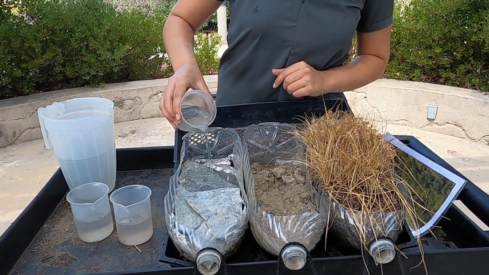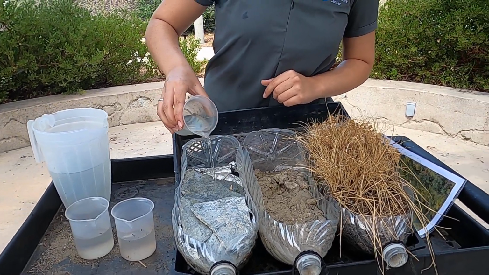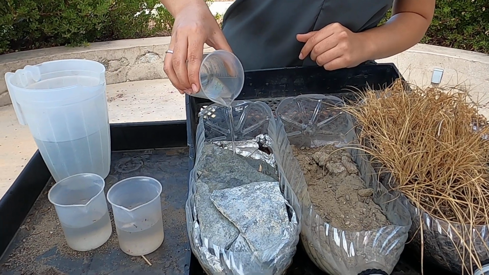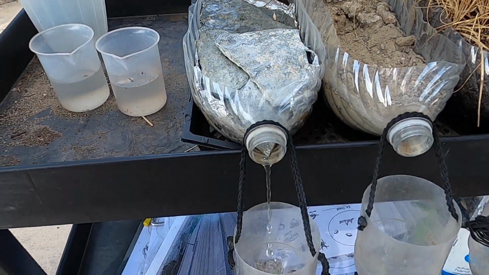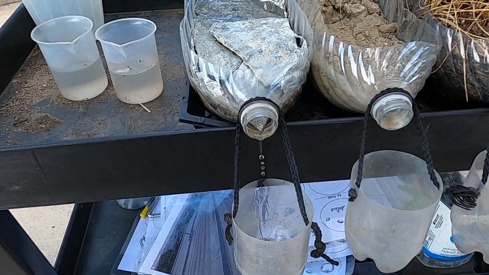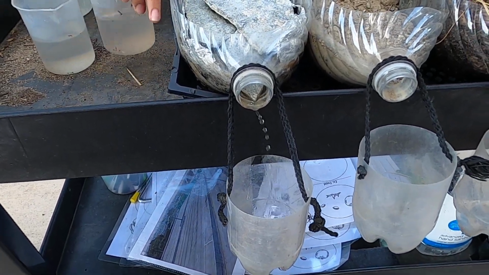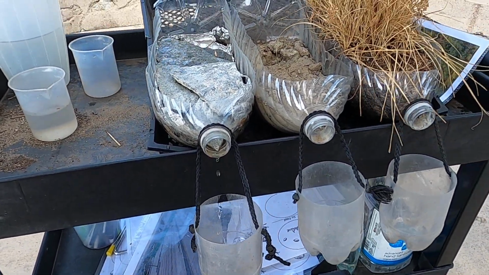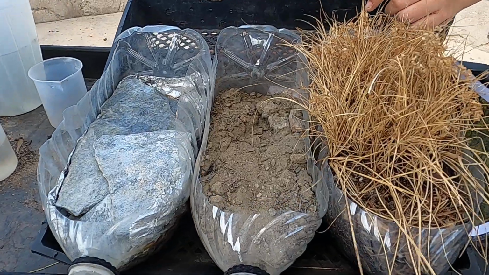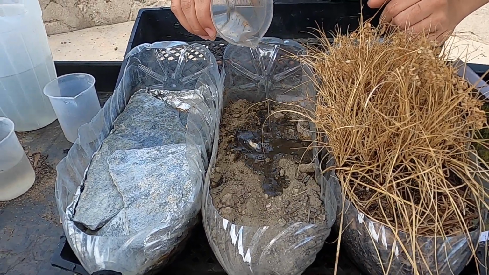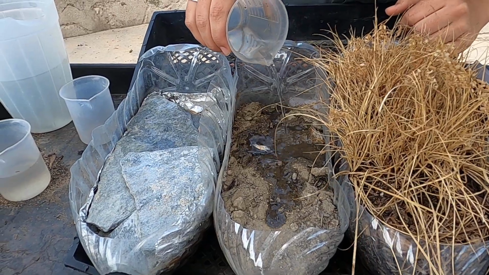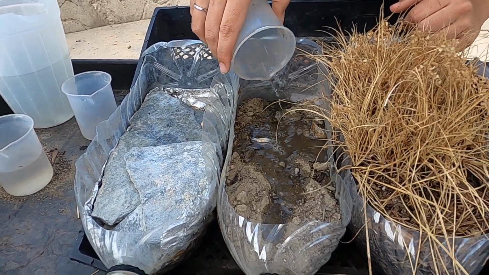1, 2, 3, 4, 5, 6, 7, 8, 9, 10. Okay, so I'm hearing some runoff in there. Now let's see what happens with the bare soil, the bare dirt. 1, 2, 3, 4, 5, 6, 7, 8, 9, 10.